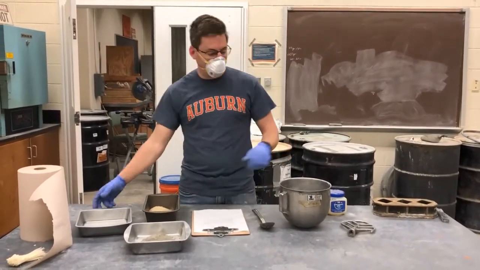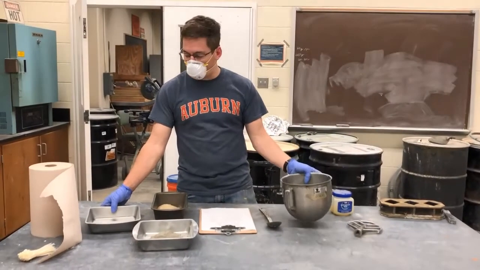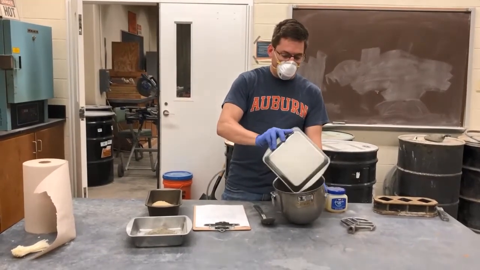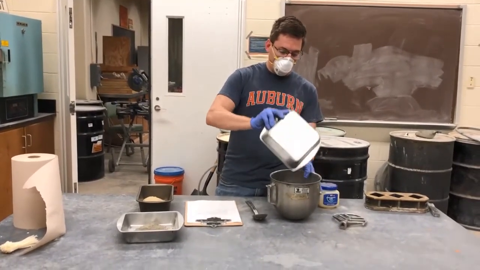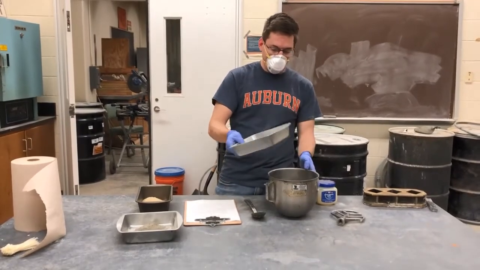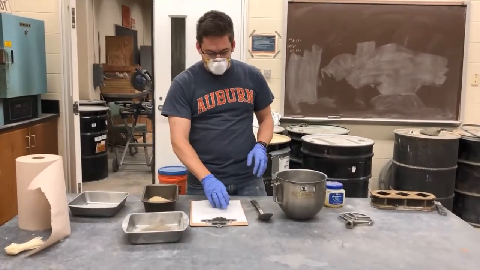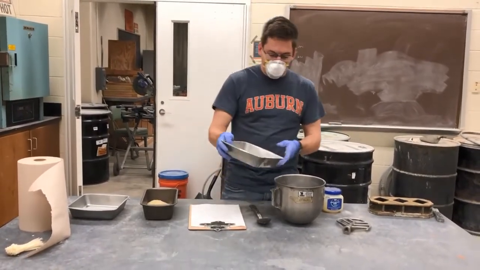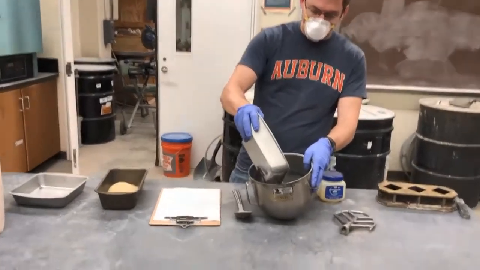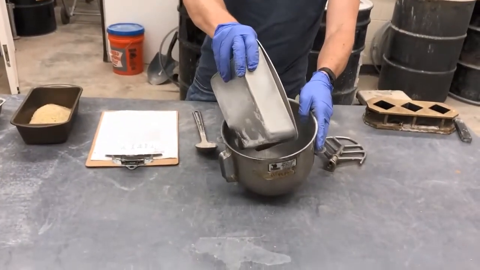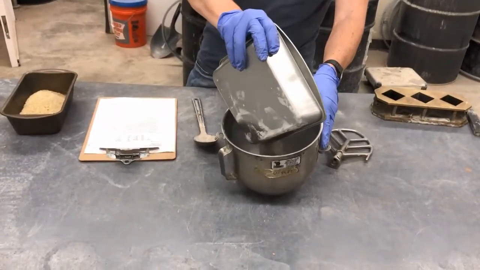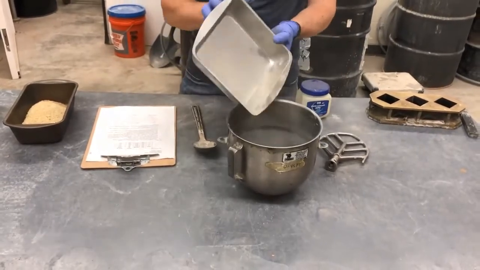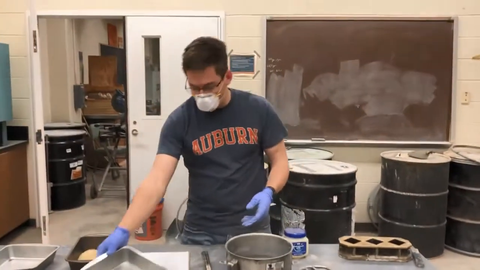What we want to do first is, in our mixing bowl, we want to add the water to the bowl first. So 137.5 grams of water. We want to get all of that water, as much as we can. Some of it's going to stick. Then next, we want to pour in our cement into the water. So just pouring it in like that. You don't want it to dust up a whole lot, but it's going to. So that's pretty clean. Nothing coming off there.